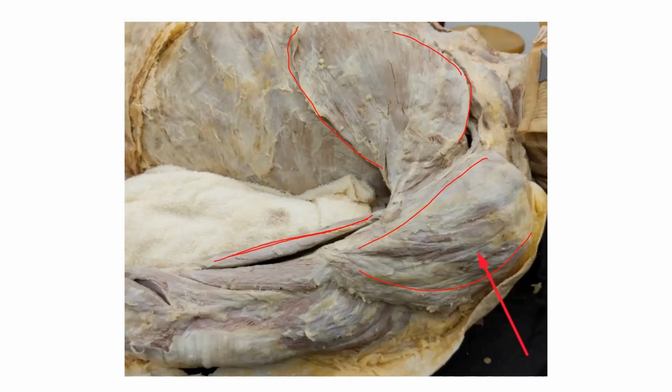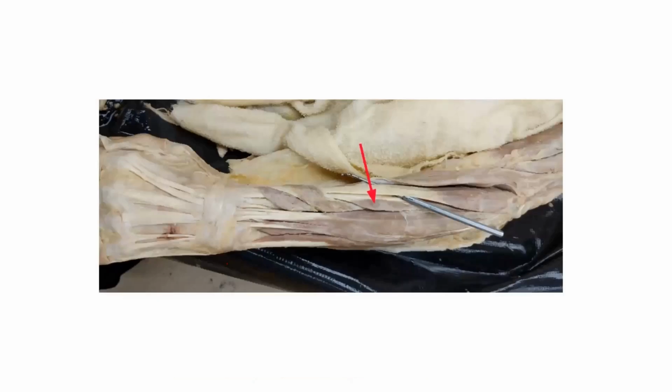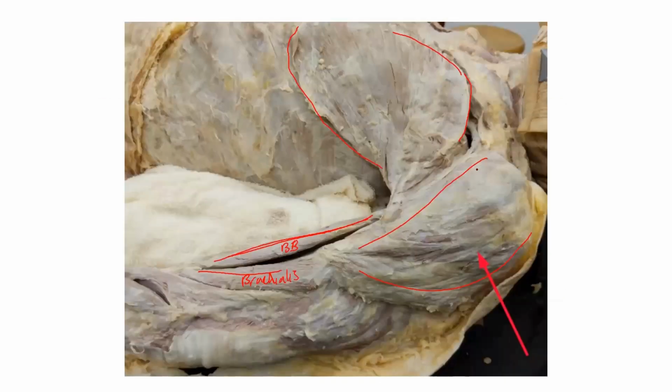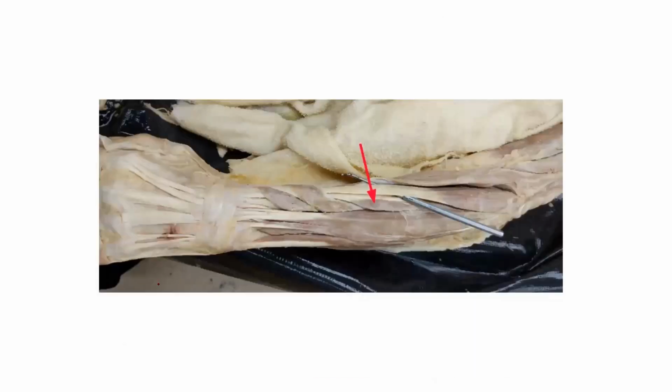And then underneath biceps brachii, we've actually got the brachialis, right? So brachialis down here. This would be the biceps brachii. And then we'll talk about the brachioradialis, which goes down to the forearm in a bit. All right, so here is that brachioradialis, just to clear that up. So this is the biceps brachii, brachialis, and then brachioradialis, okay?